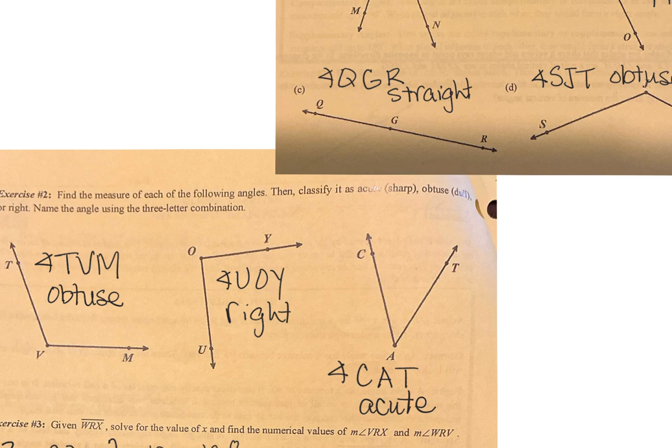A lot of kids will be like, oh, okay, done. No, not done. And here's why. The question says, find the numerical values for angle VRX and WRV. So they want to know how many degrees is this, and how many degrees is that, okay? Essentially, they want what I just wrote right over to the side here. But look, we know that x is 34.